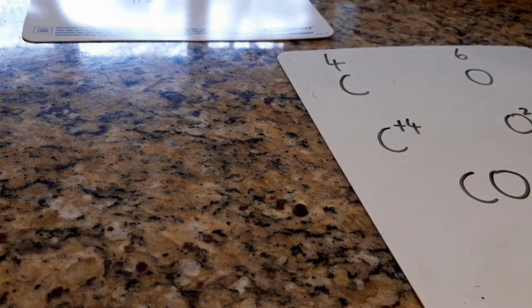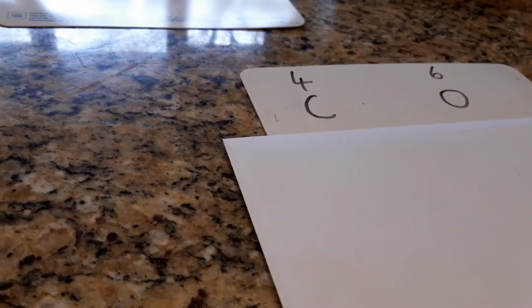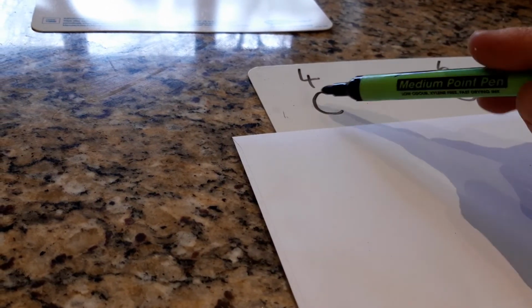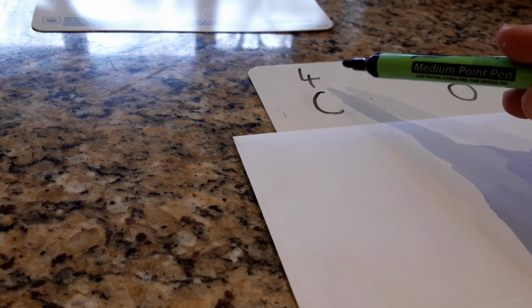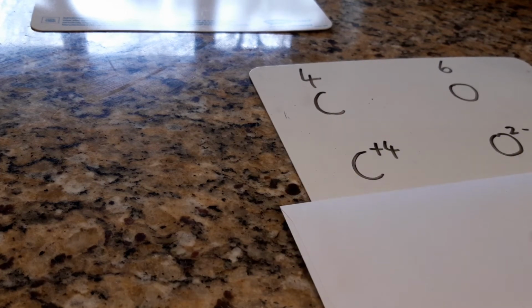Okay, let's have a look at another example. If we have carbon, carbon is in group 4 and oxygen is in group 6. So that means that carbon, as we know from our previous video, has 4 electrons in its outer shell, which means it needs 4. Another way of saying that is that its valency is 4. Oxygen has an atomic number of 6. It has 6 electrons, so it needs 2.